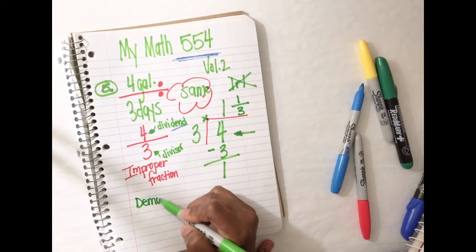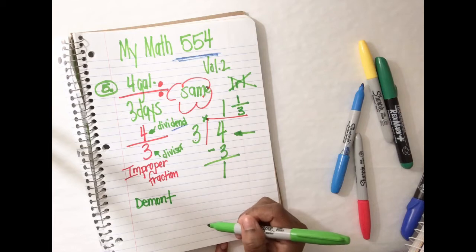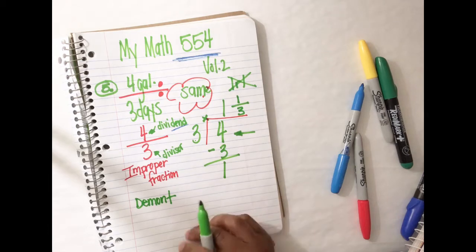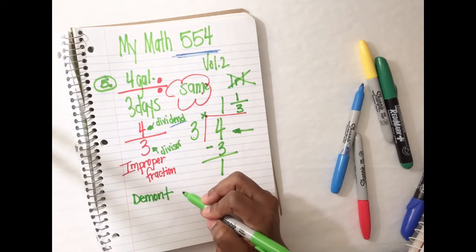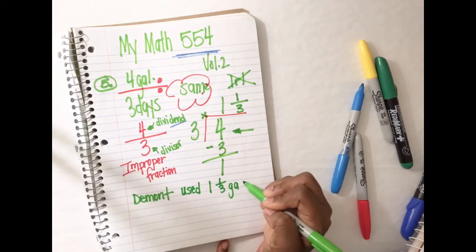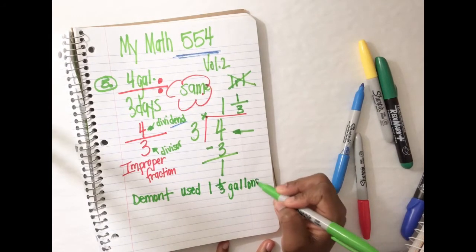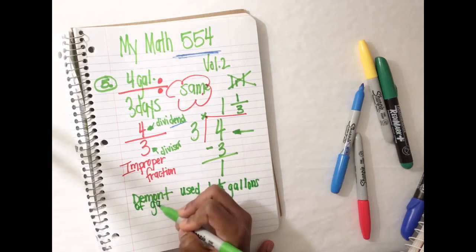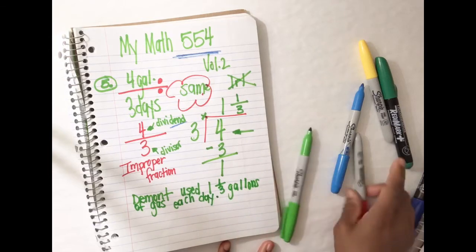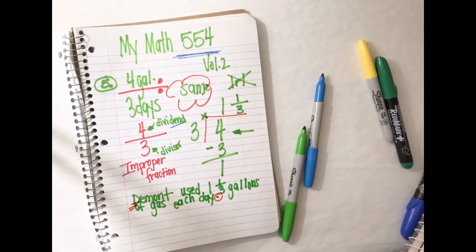DeMont. Okay, write out your answer in sentence format. I looked at a lot of the work and some of you just put a number. That's unacceptable for me. There needs to be words next to your number to know exactly what it is that number represents. So DeMont used 1 1/3 gallons of gas each day, period. Notice how my sentence starts with an uppercase letter and it ends with punctuation, okay?